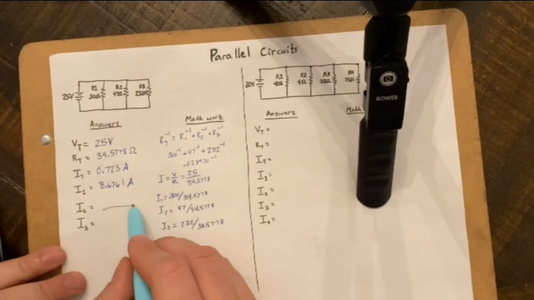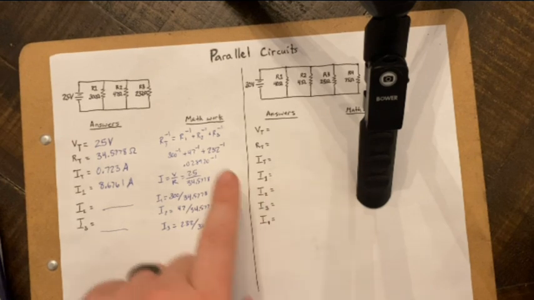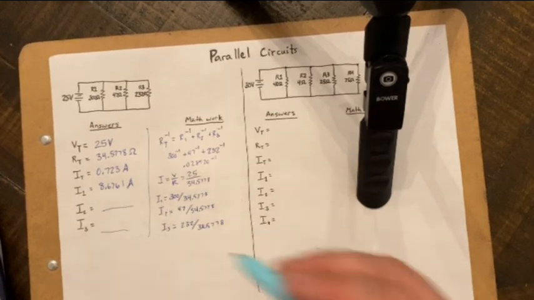And I'll let you get the last two, and then complete the one next to it, making sure to show all of your math work.